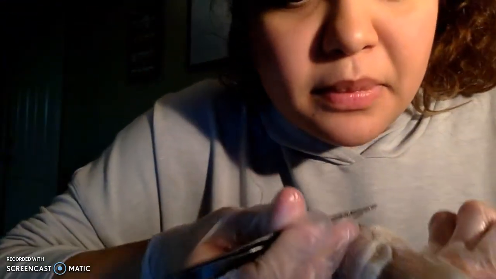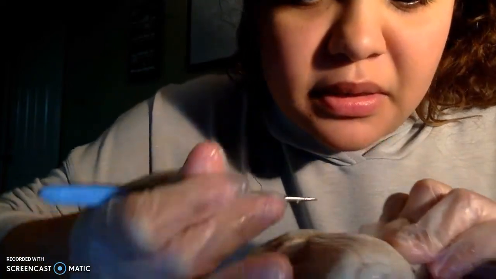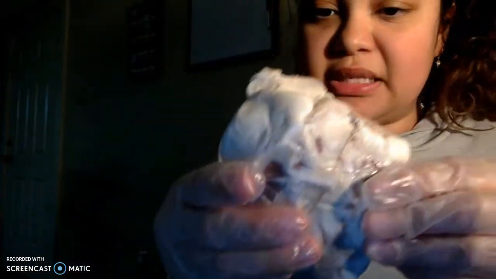Let me see if I can find another one. There's one kind of hidden right here. But yes, that is it. That's the dissection of the heart.